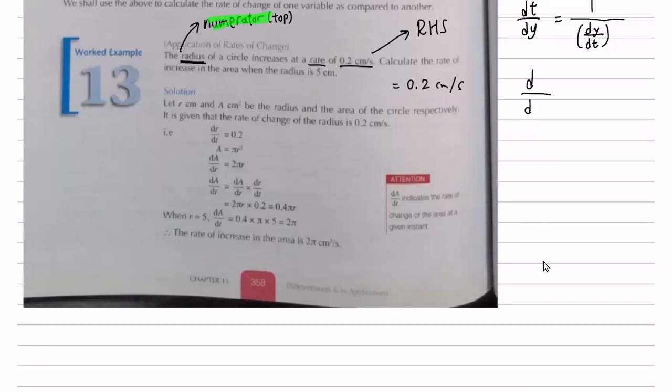Then this is the numerator. By numerator, I mean it will be the radius. The numerator will have the radius. But you have to over d something. In this case, what's the something? By default, if they never say, you see the sentence, they didn't say with respect to whatever, then the denominator will always be time. It will always be time by default. You can also tell that it is time because of the units cm per second. So it's radius divided by time, cm per second.